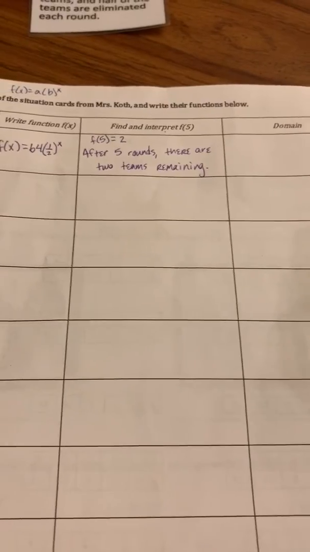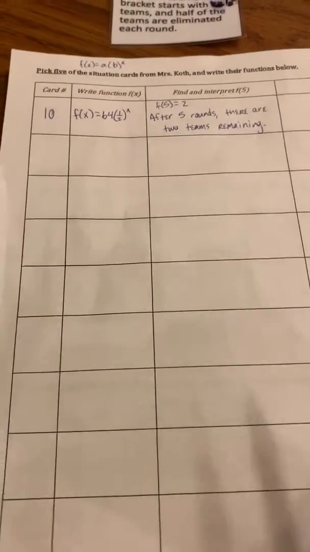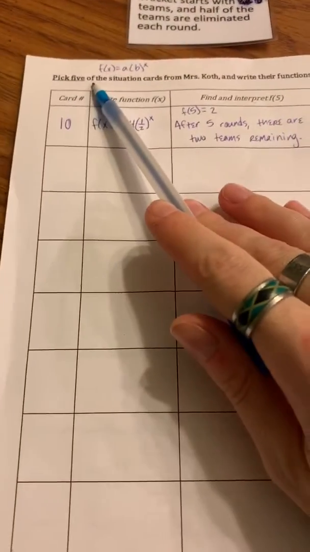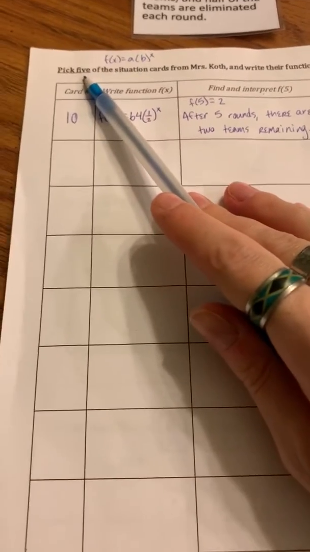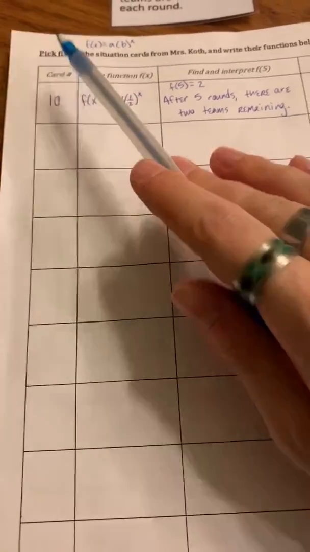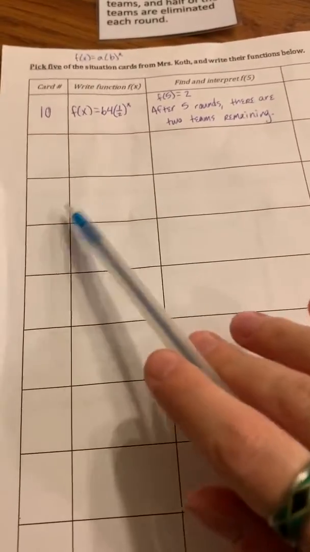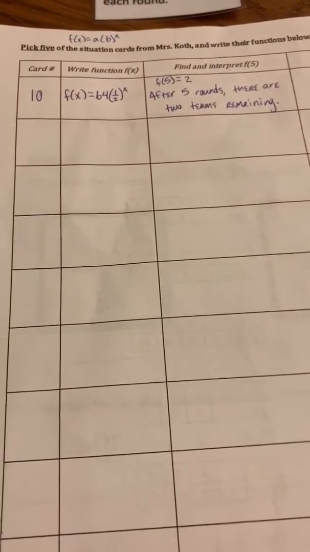I know that there's still a domain column over here, but the domains are going to look different for each one of these word problems, so I'd really just like to sit with you and do those. I want you to pick 4 more of the cards, because I already did the first one for you. Lucky you. Pick 4 more and do these same 3 columns that I just did, and then turn your cup red so I can come sit with you and go over it.